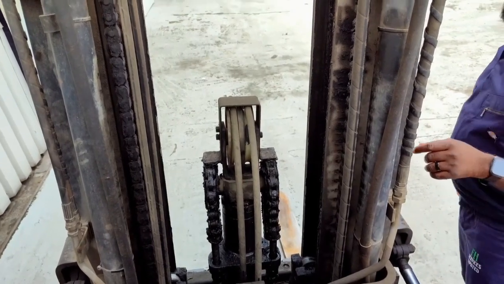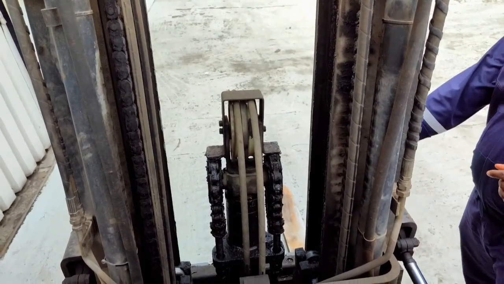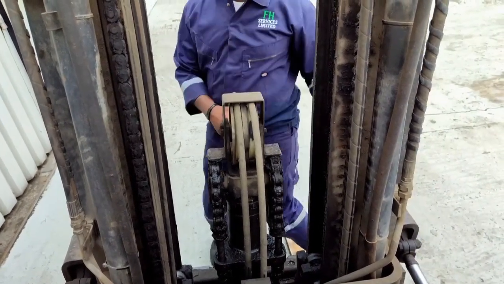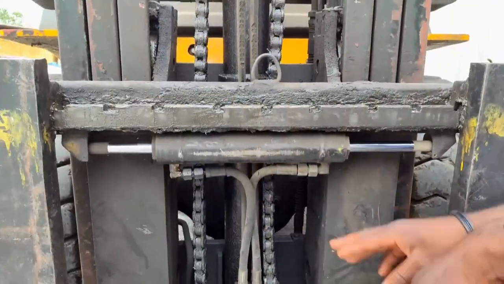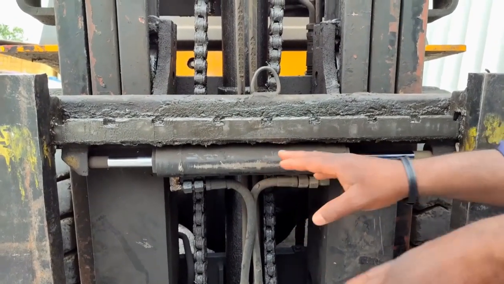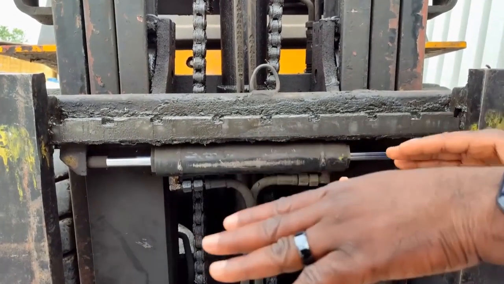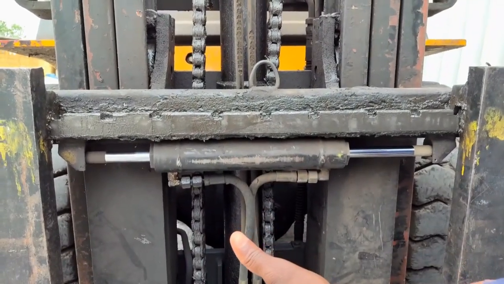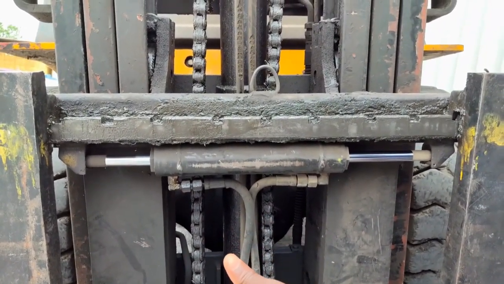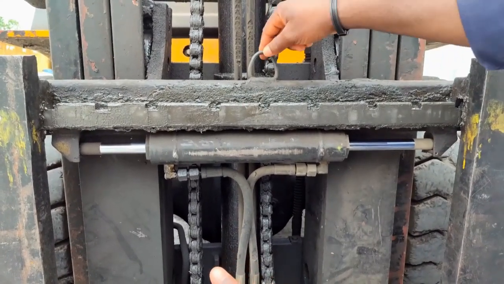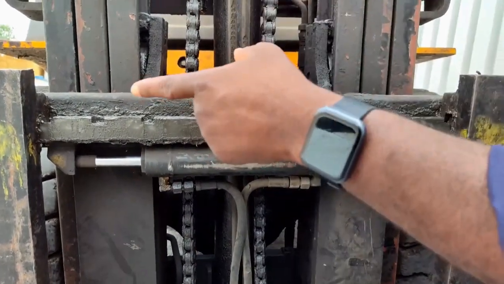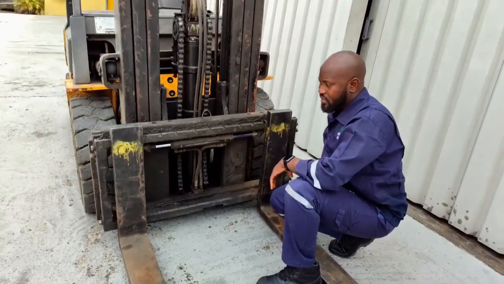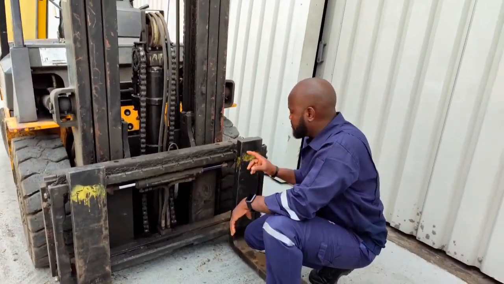Then we have another cylinder attached in between the fork. That cylinder is responsible for the side movement of the fork. This is another cylinder responsible for the left and right movement of the whole body of the fork. That means the fork carrier, the fork guide, which is not present on this particular forklift, and the fork itself. This cylinder is not responsible for the movement of this fork.